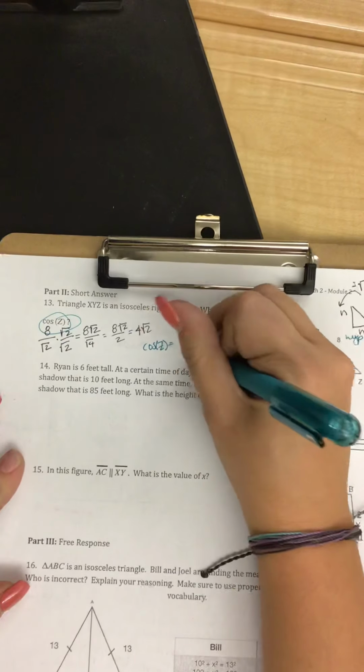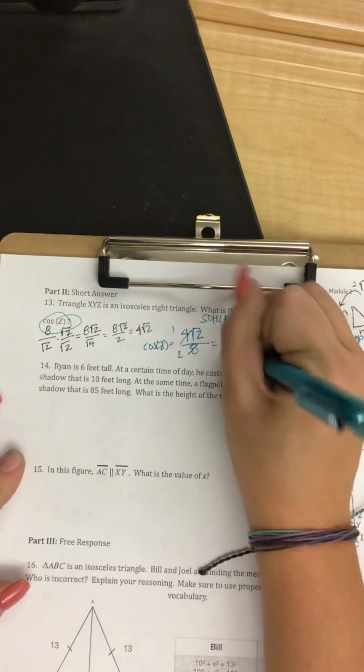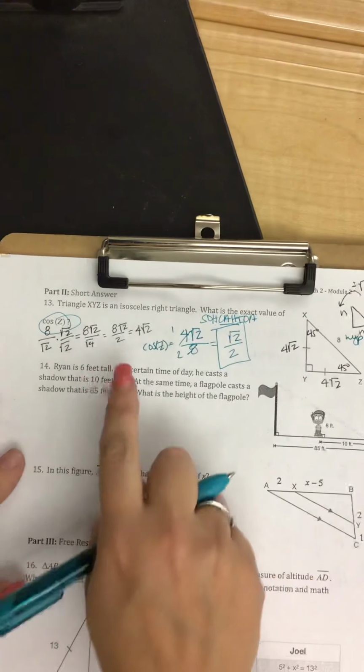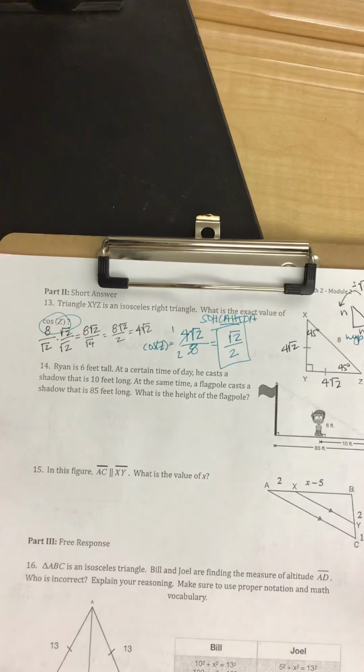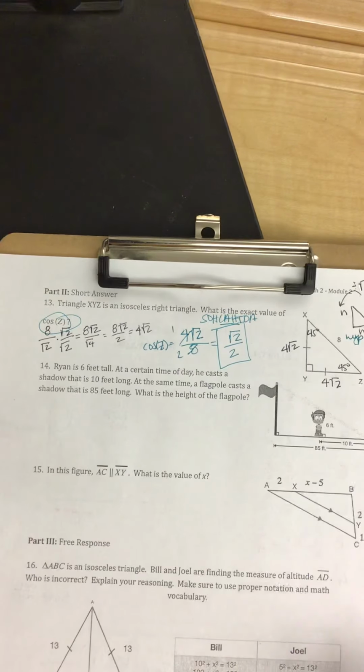So this reduces to 1 and a 2. So it's square root of 2 over 2. And by exact answer, that means I don't want to plug it into a calculator. I don't want to round. I just want the answer, exactly.